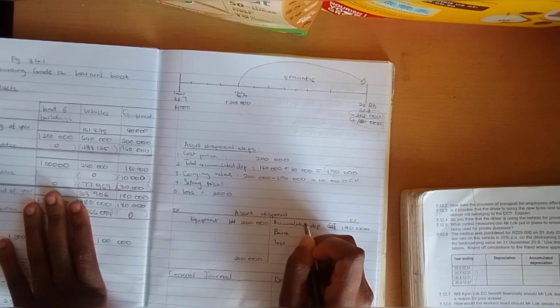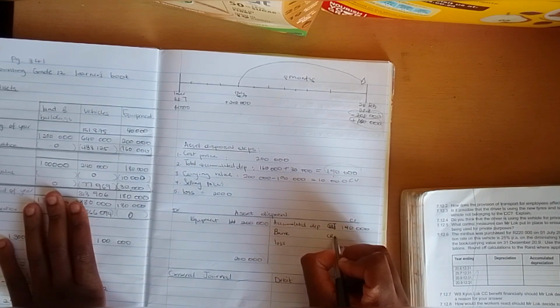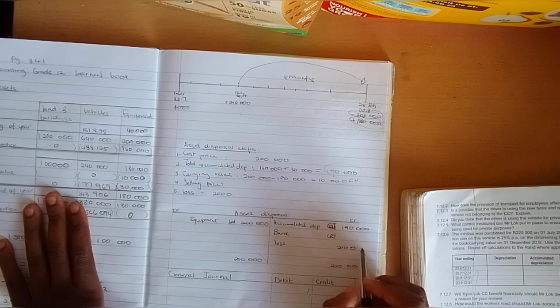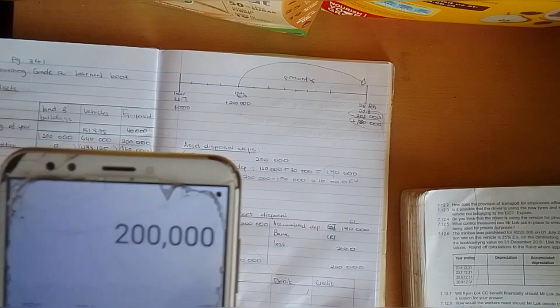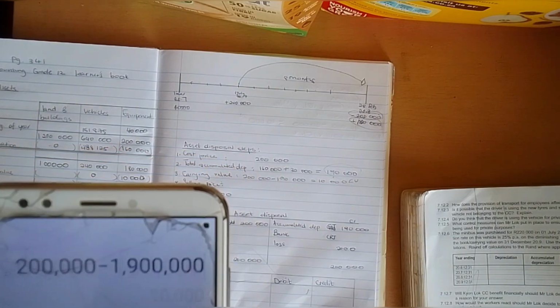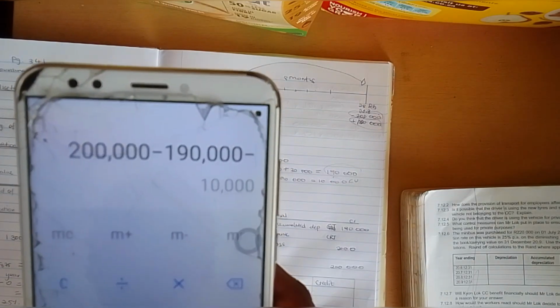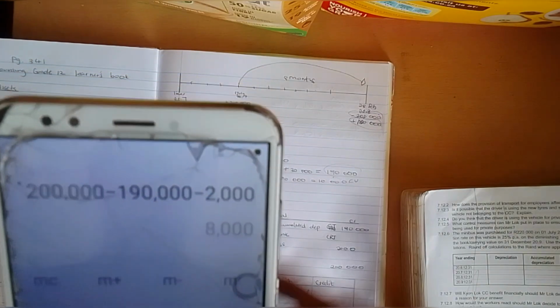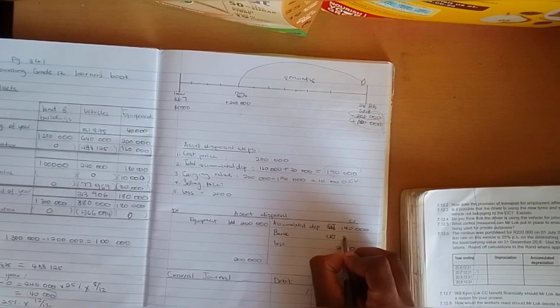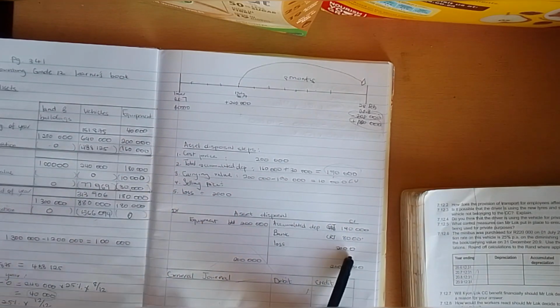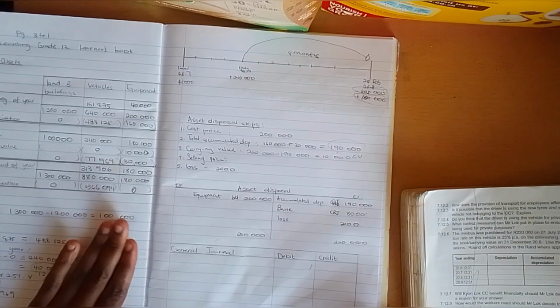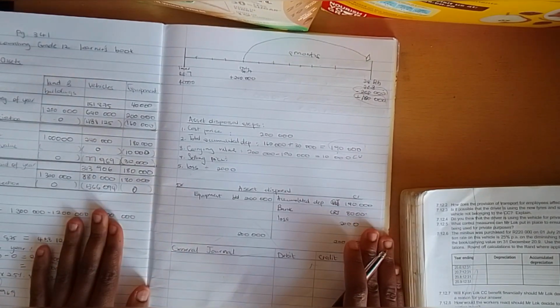So you received how much? The balancing figure, when you say 200,000 minus 2,000 minus 190,000, you will get 8,000. So let's do it: 200,000 minus 190,000, oh sorry, minus 2,000. You're getting 8,000. So they sold this equipment for 8,000 rands and made a loss of 2,000. Then they say you have to record everything in the general journal.